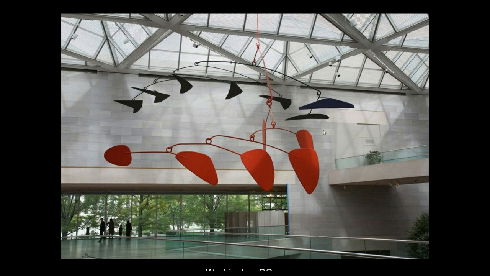So here's a big one. And these all spin, and each piece spins individually.